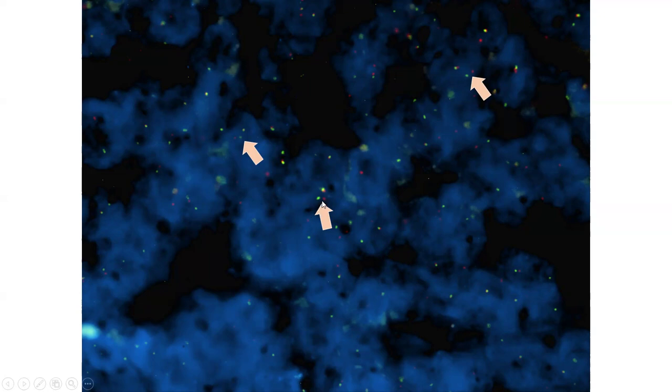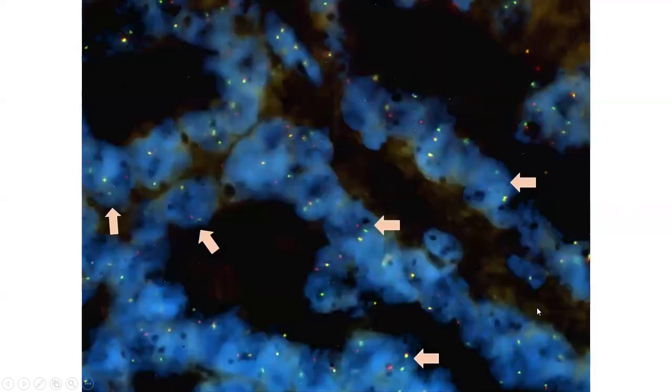So this is a break-apart probe that shows that the EWSR1 locus has indeed a break in these neoplastic cells. In this picture, it's easier to appreciate the tubular/papillary structure of this tumor. And again, you can see break of the two EWSR1 signals that are supposed to be together like this.